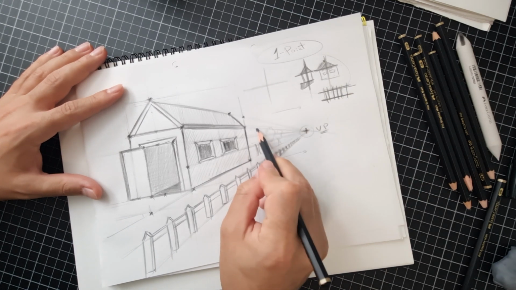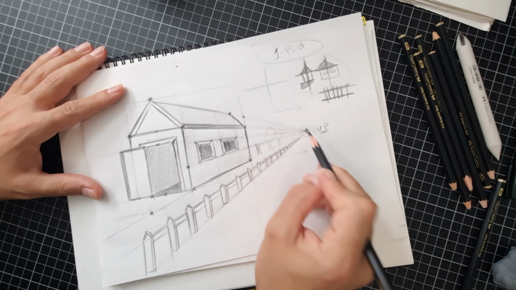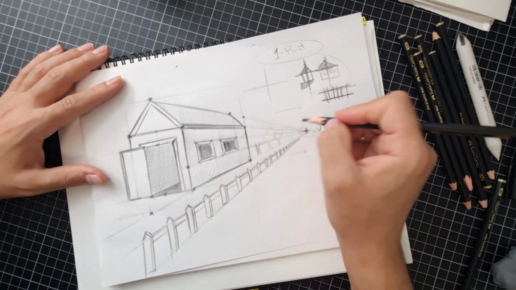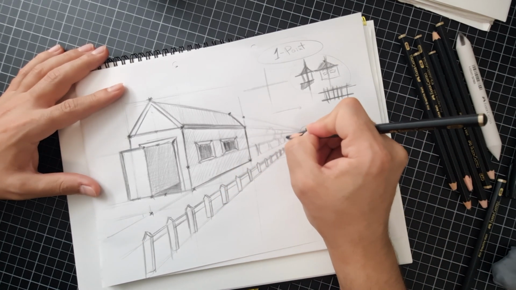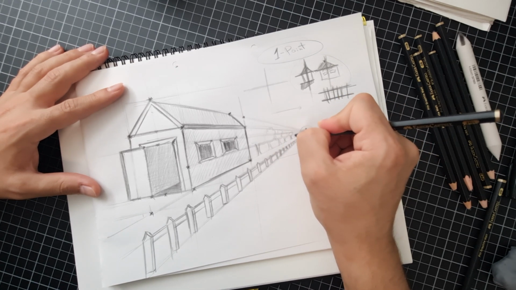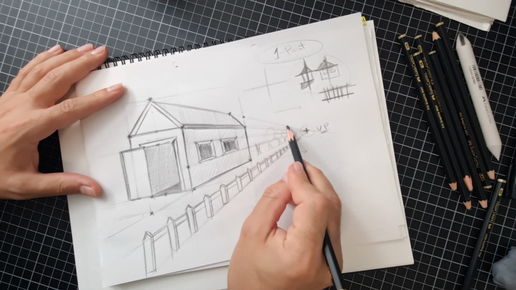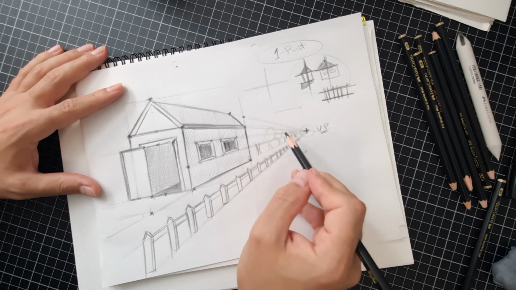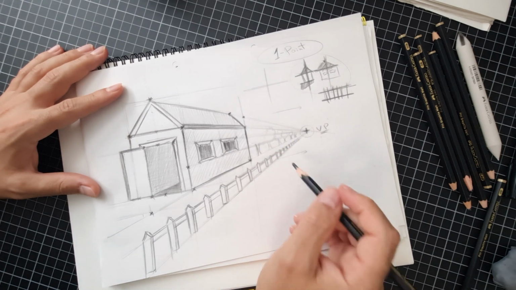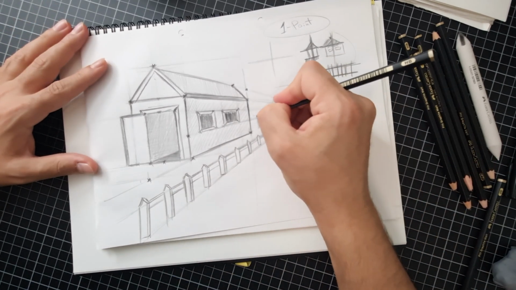I can also use these lines, by the way, because it keeps my tree shapes under control. So I'm trying to include these trees under this line. I don't go over it, and this will automatically create very accurate tree shapes, as you see here.